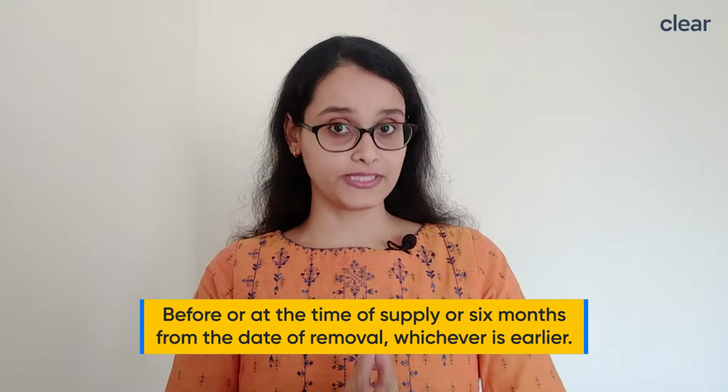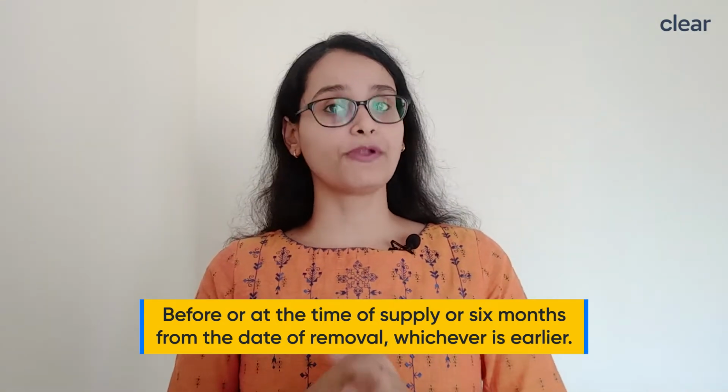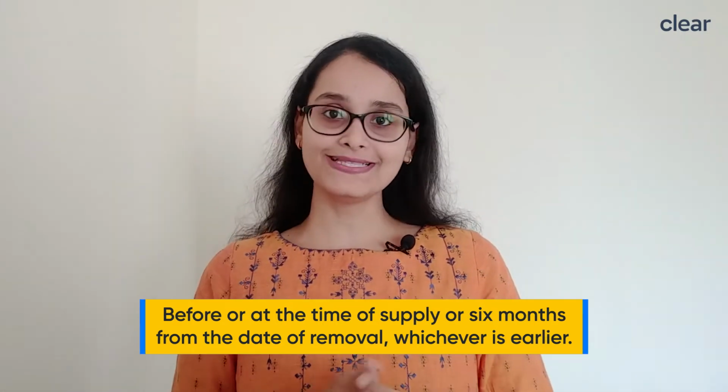Next, let us move on to the issue of invoices in cases where goods are sent on sale on approval basis. Where goods are sent on sale on approval basis, then the invoice should be issued before or at the time of supply or 6 months from the date of removal, whichever is earlier.